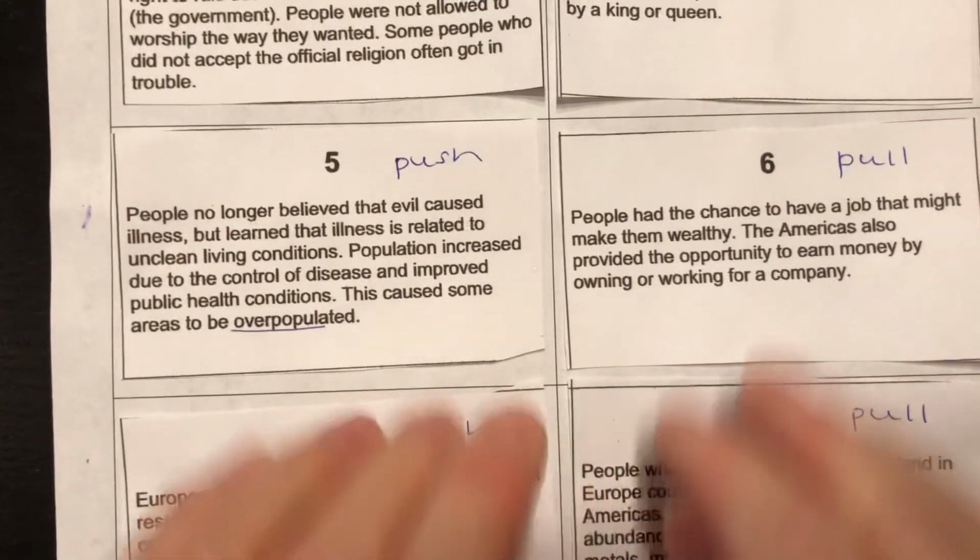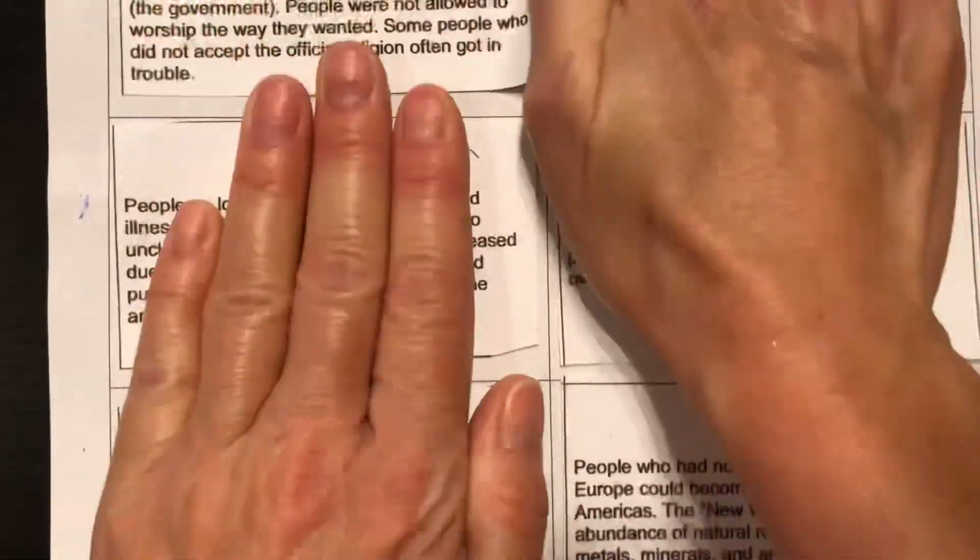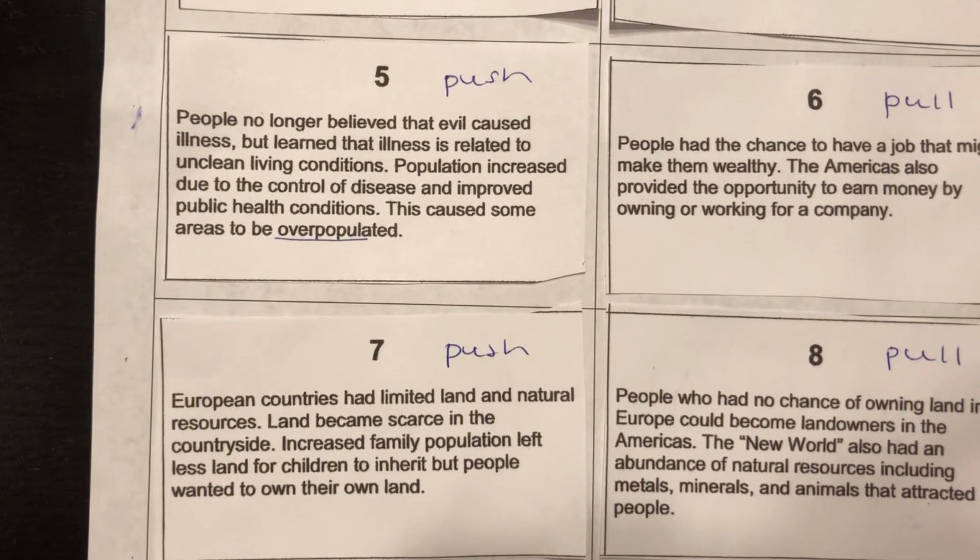All right, so on the back side of that front page, we now have a completed set of push and pull factors. And that is all you needed to do today, my friends.